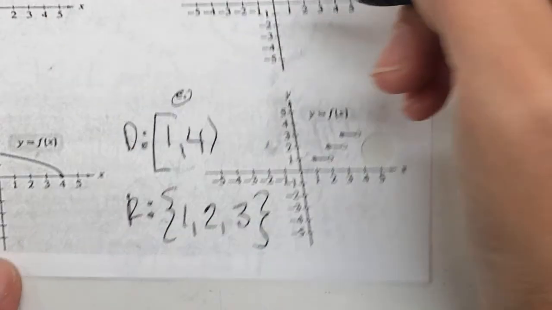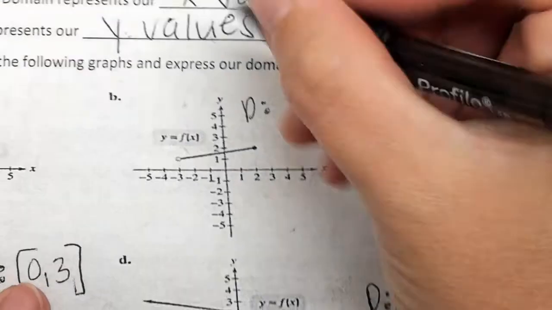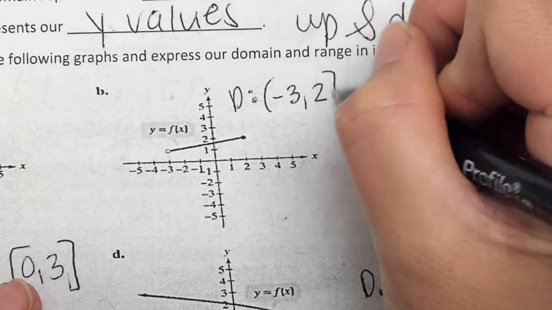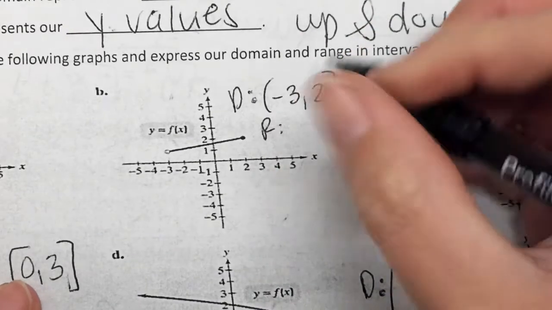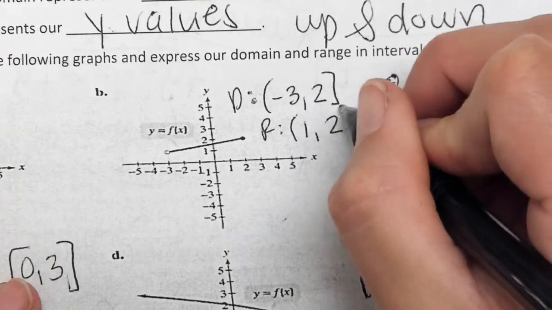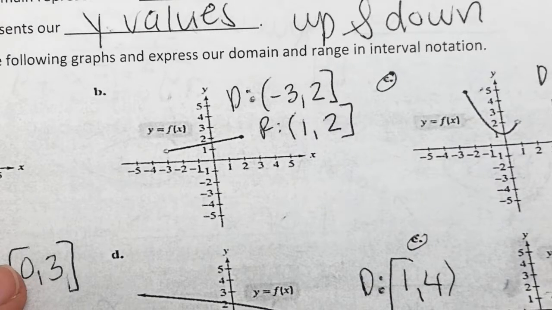Alright, domain. Parentheses, -3, 2 with a bracket. Alright, range. Parentheses, 1, 2, and a bracket. C correct? Yes, sir. Very good.